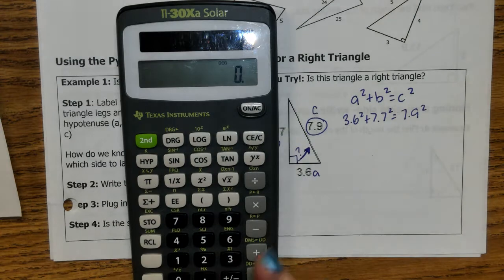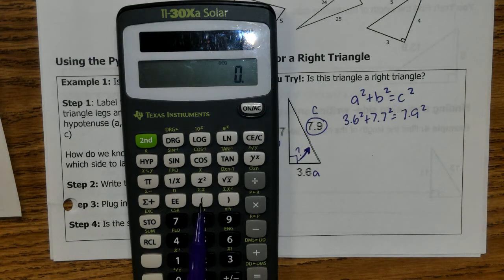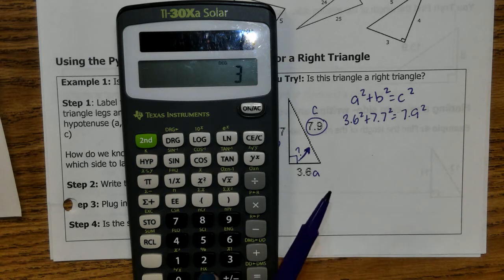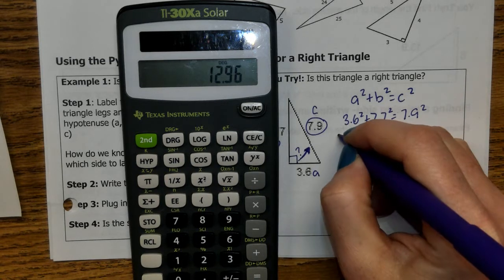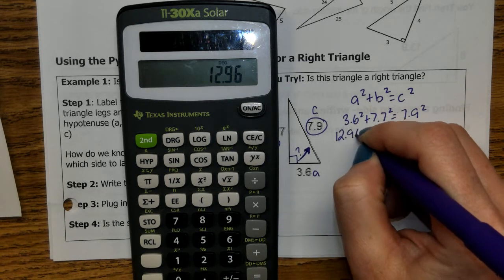When you're using a calculator, your square button is 2 buttons above the 8. It says x squared. You do 3.6 and hit the x squared. That tells you what 3.6 squared is.